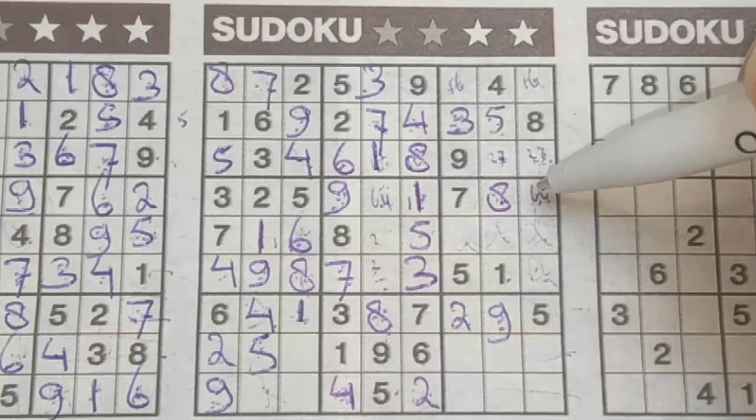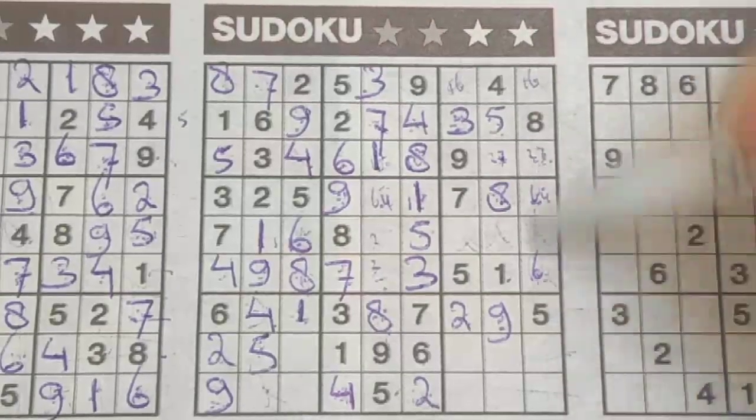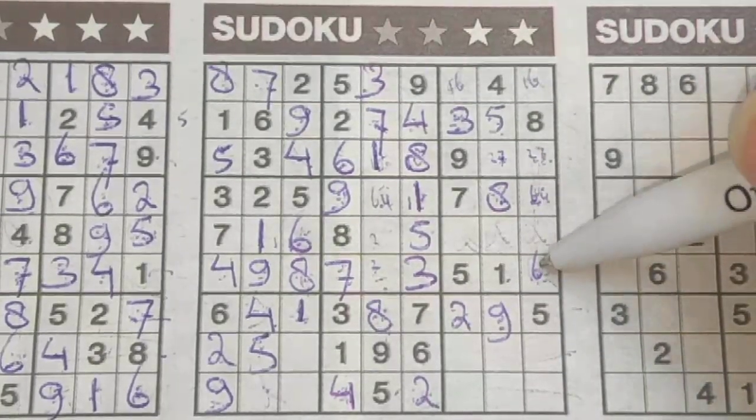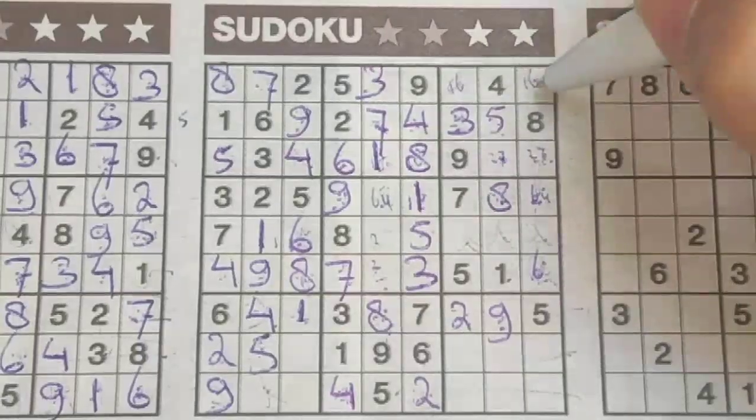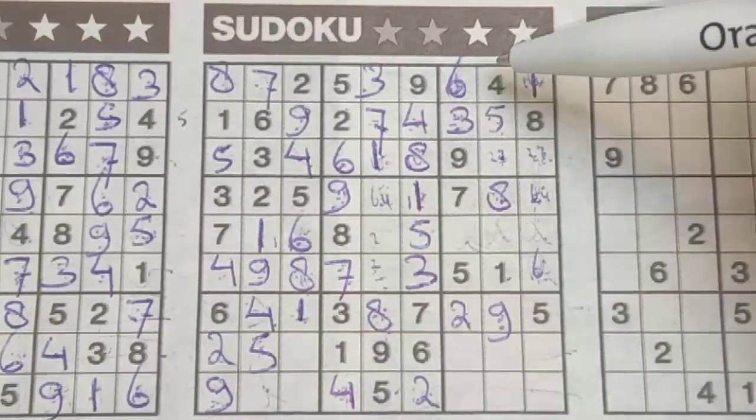So the 6 could be here or could be there. So in this column, we have a 6 in one of those 2 boxes. So this cannot be a 6. This should be a 1. This should be a 6.